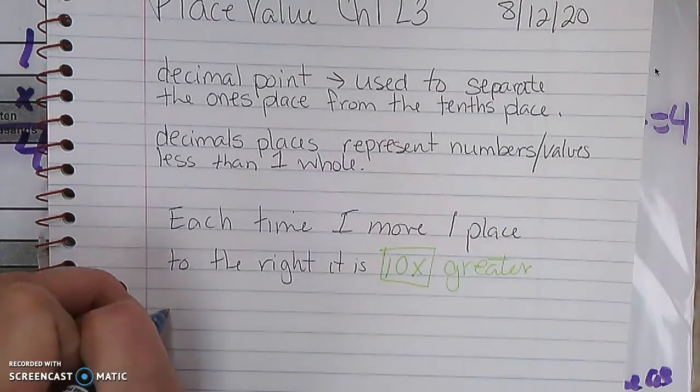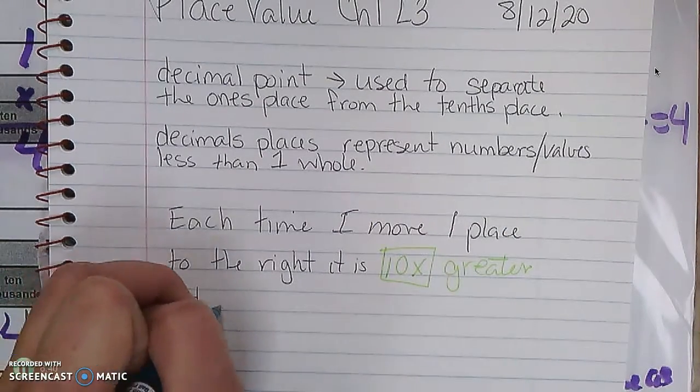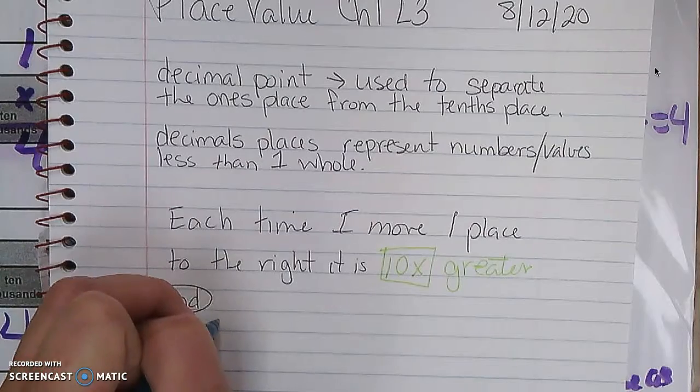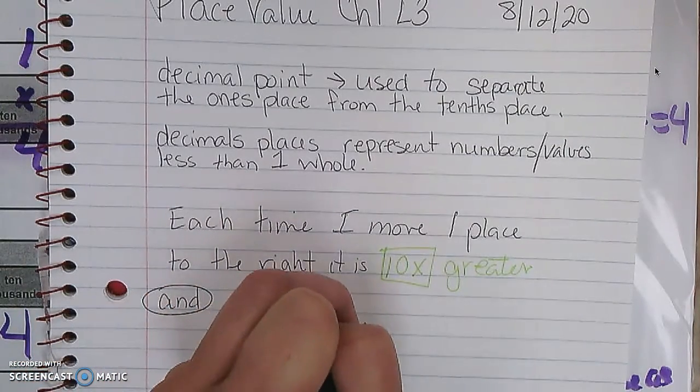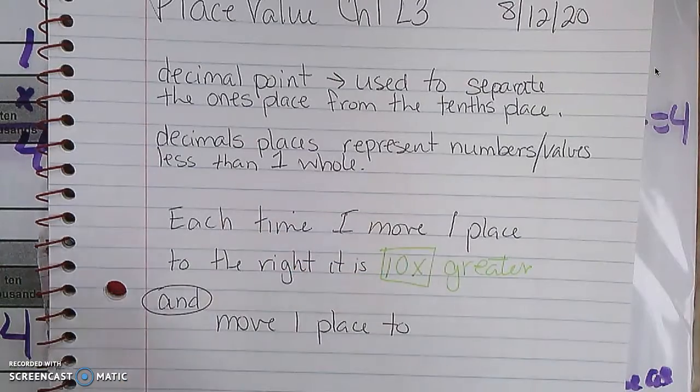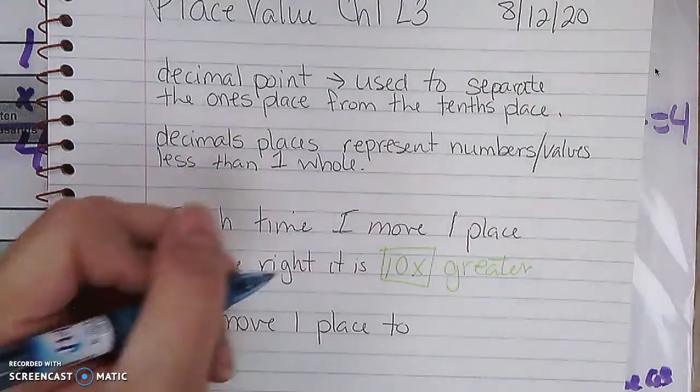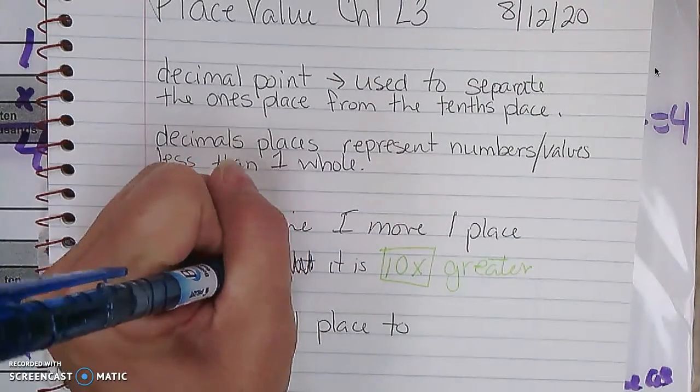And when I move one place, ugh, I hate when I do that.